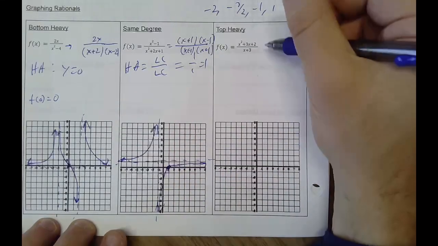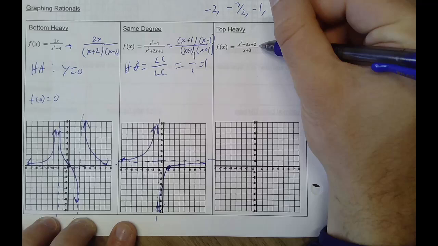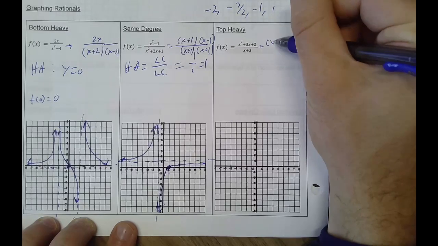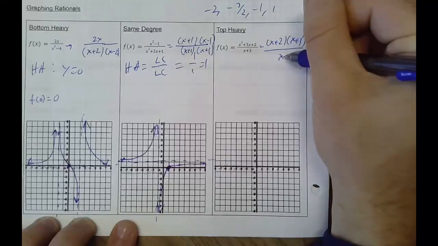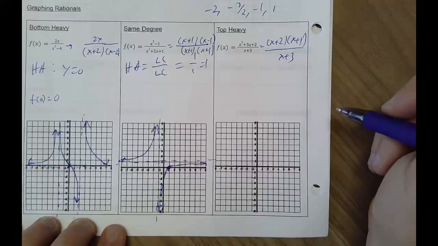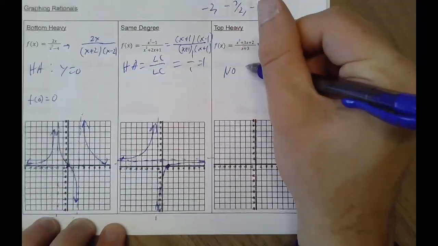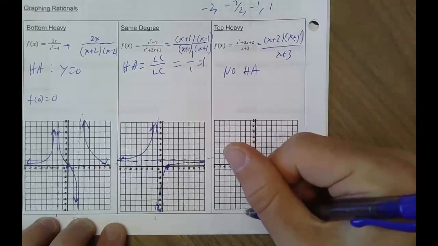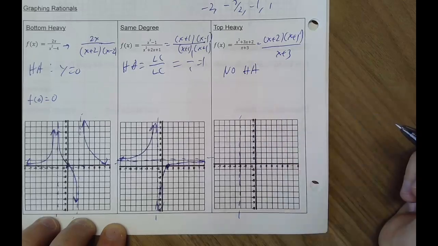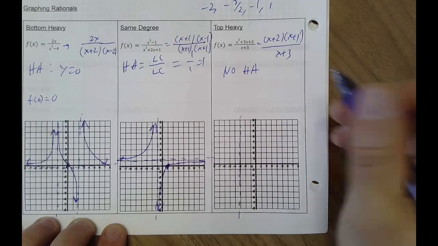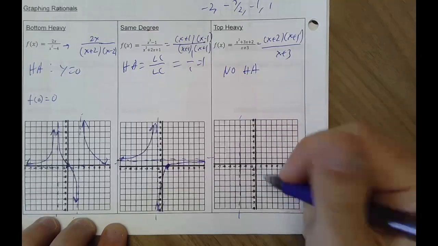If it's top heavy, this would be, let's factor this, x plus 2, x plus 1 over x plus 3. There is no HA here, no horizontal asymptote. There's going to be a vertical asymptote at -3. And then we're going to have our zeros at -2 and -1.